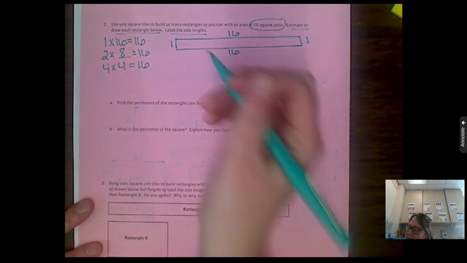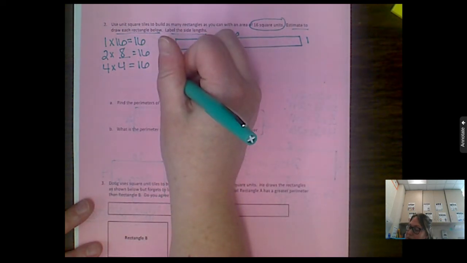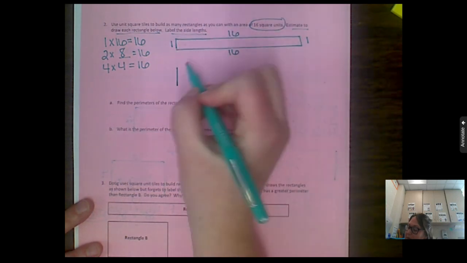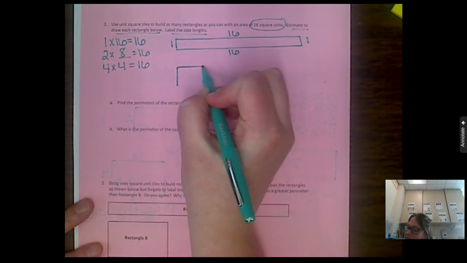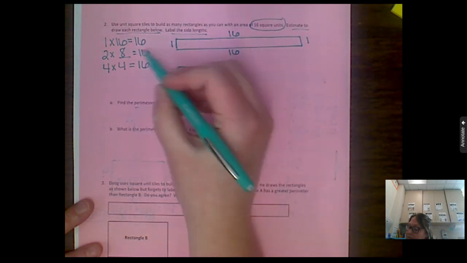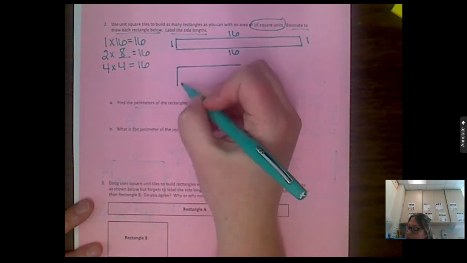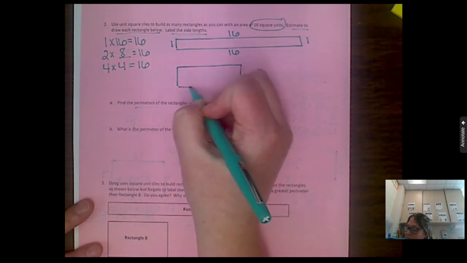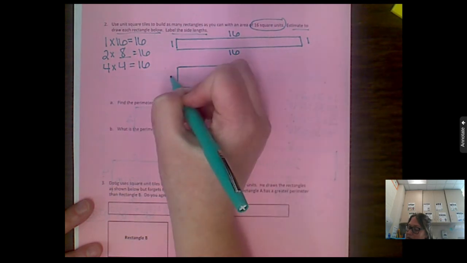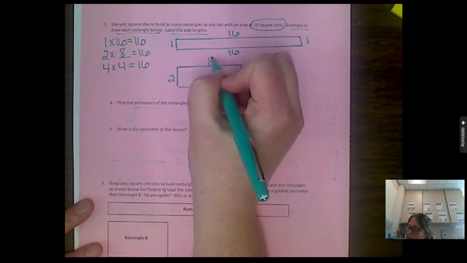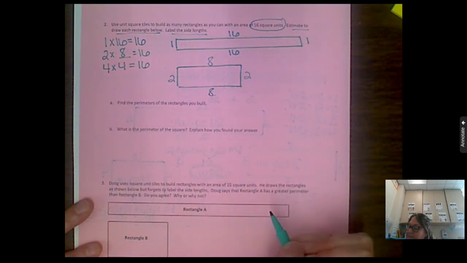Then we had 2 times 8 is 16. So this one will be a little bit wider, right? And it would be basically half as long, right? Because 8 is half of 16, so it would be double this width here, but then it would be half as long. So we would have it that long. And our side lengths would be 2 and 2, right? And then 8 and 8.